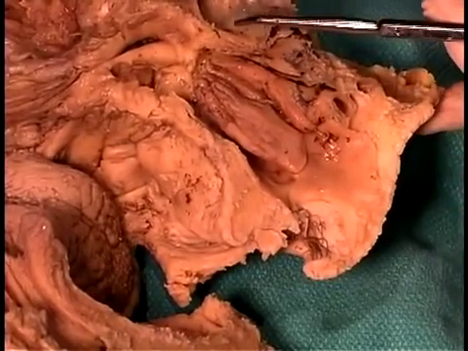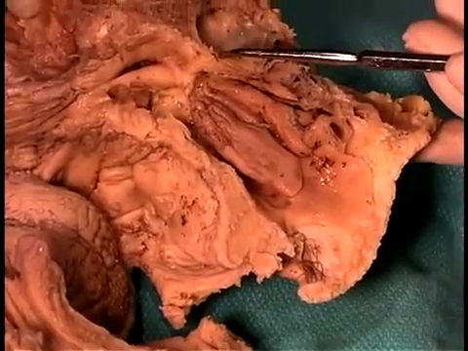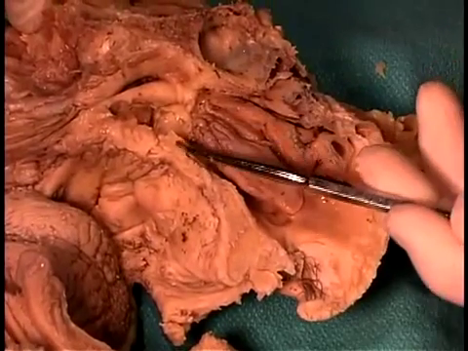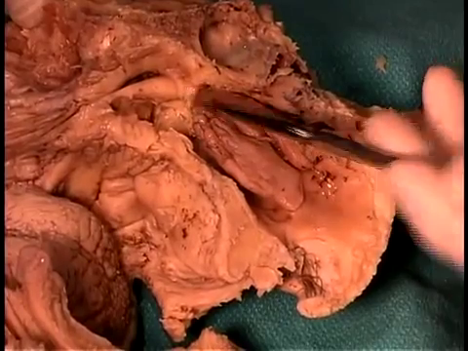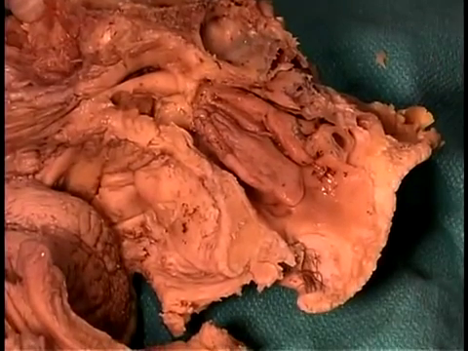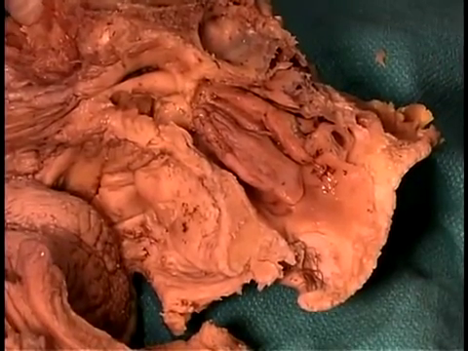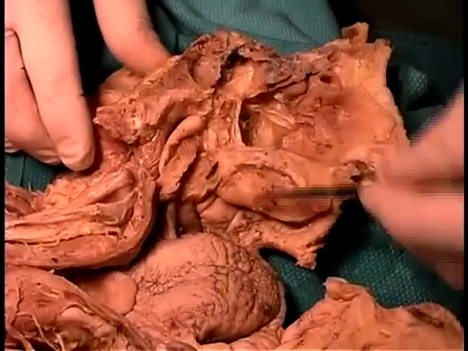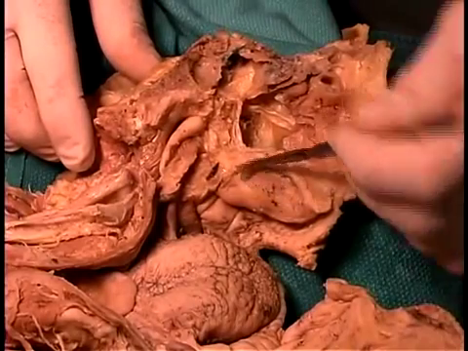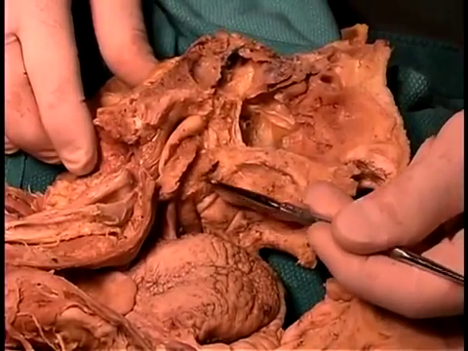In order to dissect the pterygopalatine fossa, the first thing we need to do is peel this mucosal lining away from this lateral wall in this area. And that's the first step that we're going to do in preparing for the dissection of the pterygopalatine fossa. For orientation purposes, this is the hard palate, and this is where the hard palate meets the soft palate.